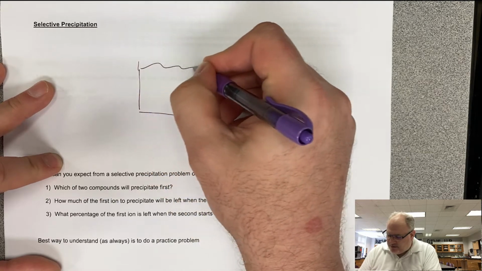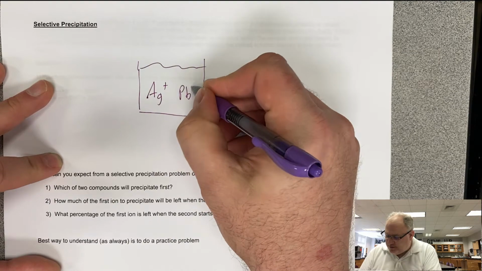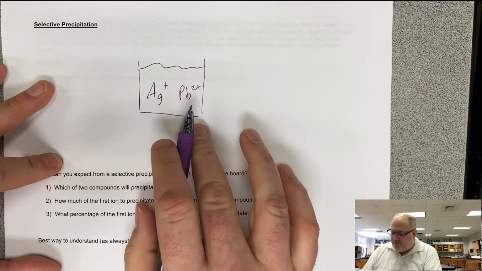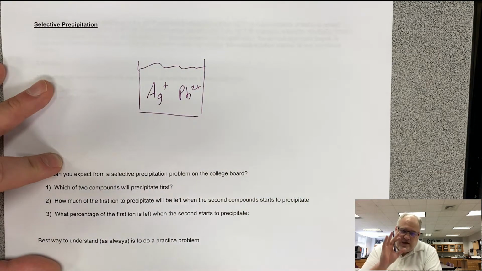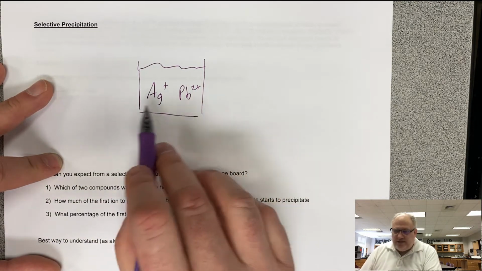An example we could do, and it's always good to use examples, let's say I had a container full of water, and this is a clearly delightful container of water, and I have Ag+ and Pb2+ in here. Both of these are positive ions, and one of the things you have to be aware of is that both of them have to be positive ions. And if you have negative ions, the same thing works.